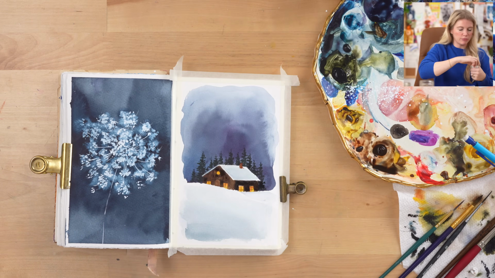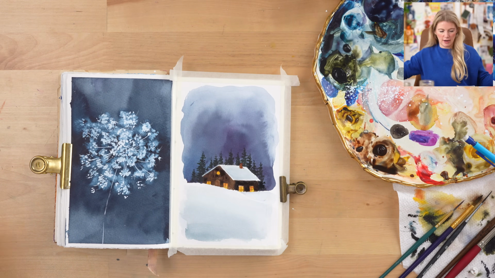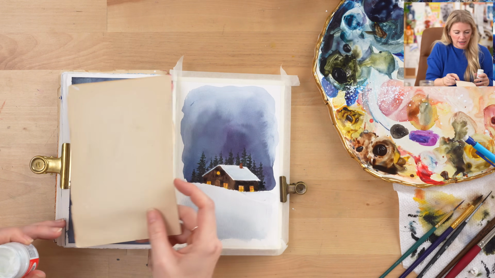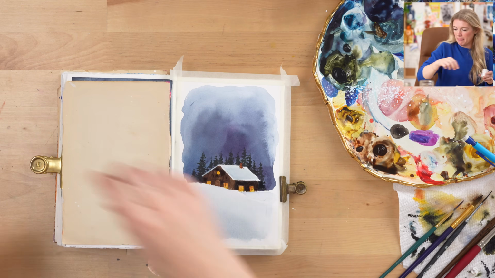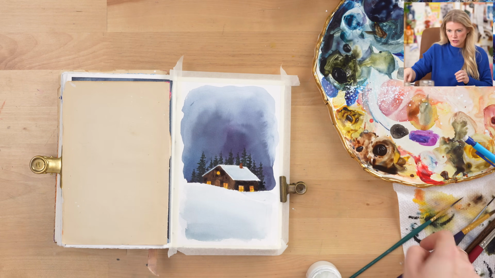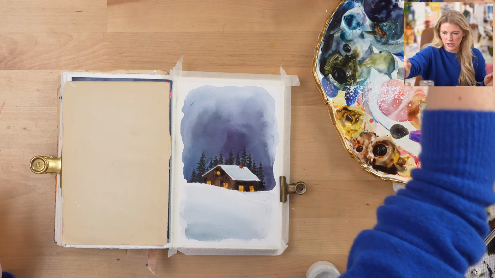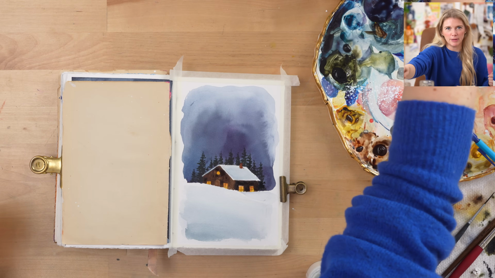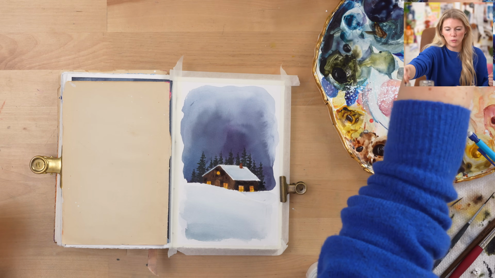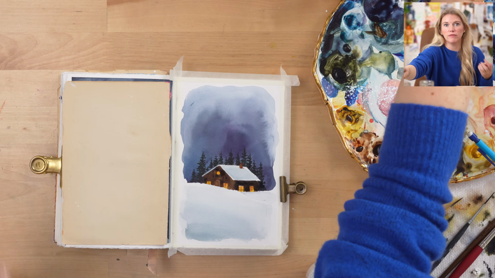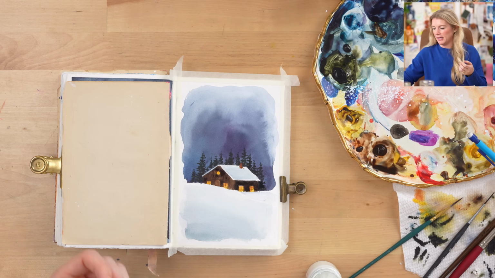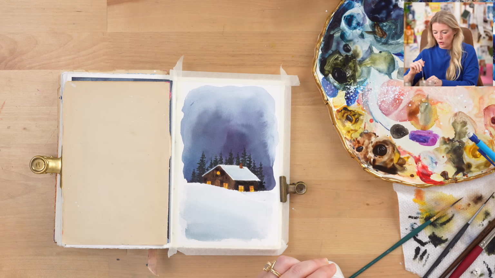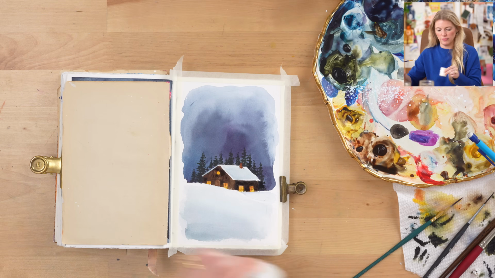So I'm going to take my bleed proof white, and I'm going to cover up my painting next to it. Let's first flick some stars. I'm going to take a smaller brush, because the size of the brush that you pick up the bleed proof white with will determine how big your flicks are. A larger brush holds more moisture and more paint, so you're going to get larger flicks.